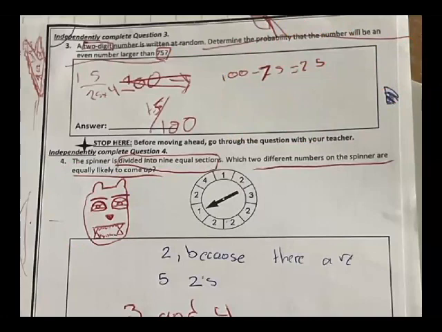Now, the next question. The spinner is divided into 9 equal sections. Which two different numbers in the spinner are equally likely to come up? What you have to do here, Abdurrahman, is solve the number 1 first. How many times will number 1 appear on this, beta? 2 times. Then they've told you that there are 9 equal parts. So it is 2 over 9, right? 1, 2, 3, 4, 5, 6, 7, 8, 9.